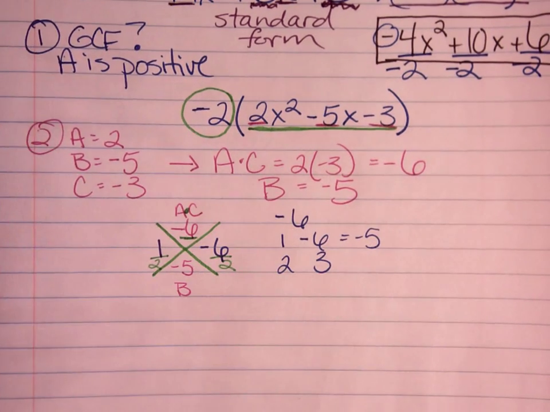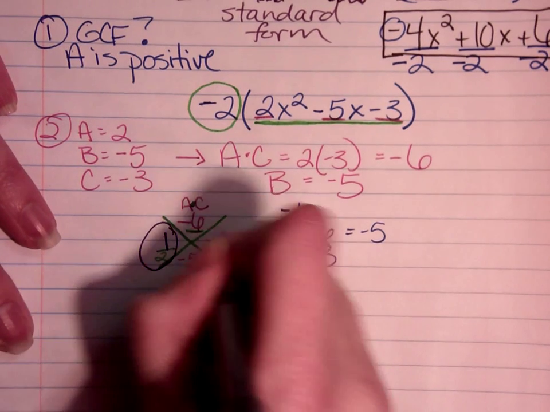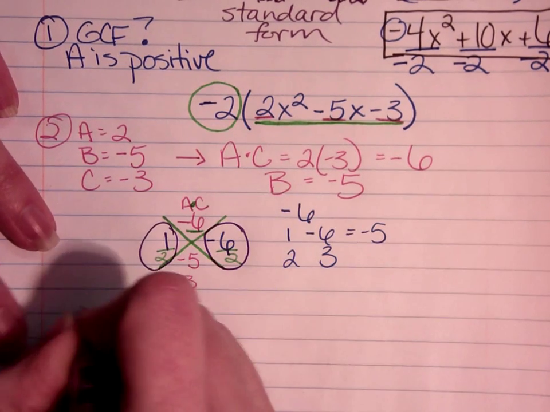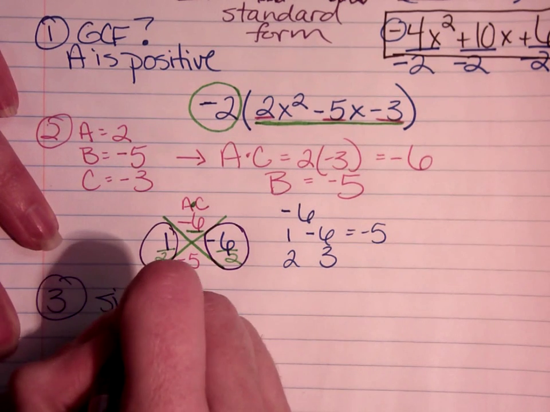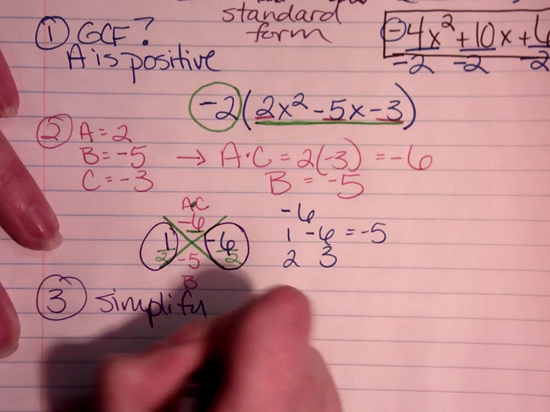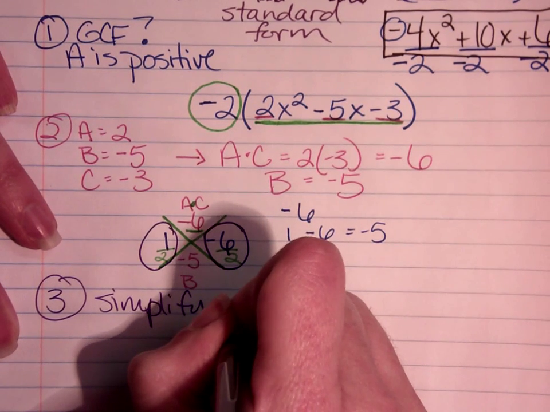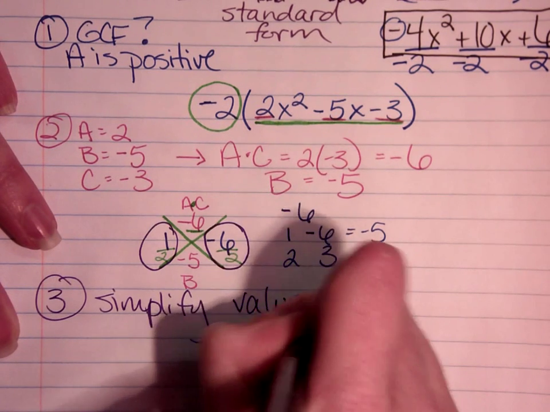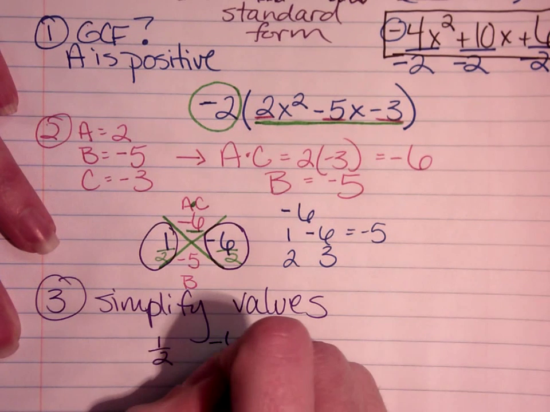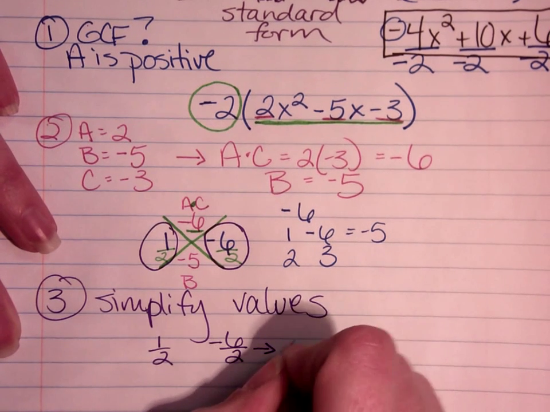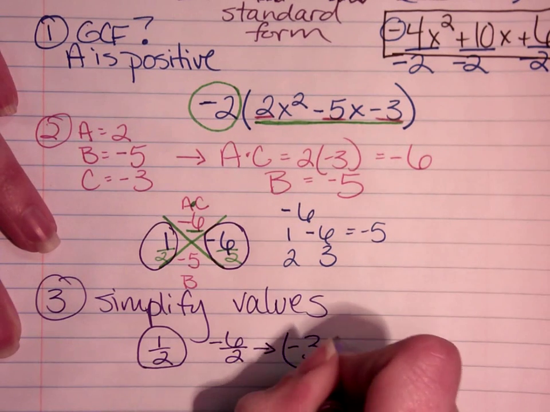When we do that, we're going to use those values after we simplify them. 1/2 is just going to stay a half, but negative 6/2 simplifies to negative 3. And these are what we're going to use to build our binomials.